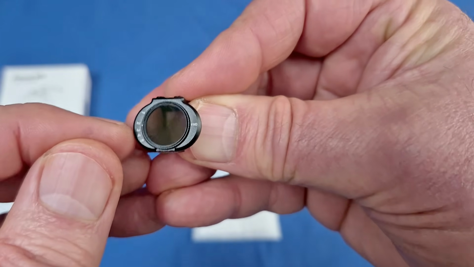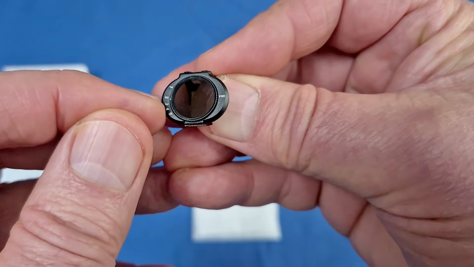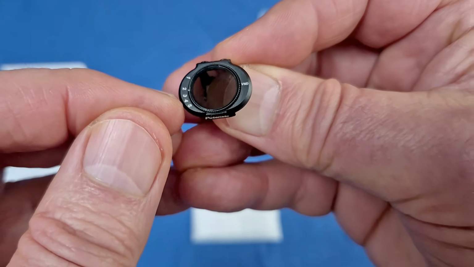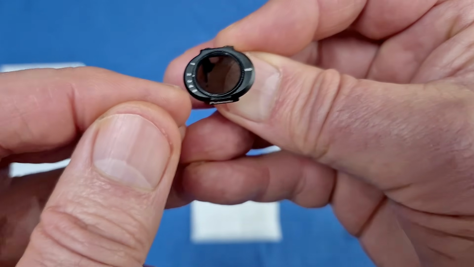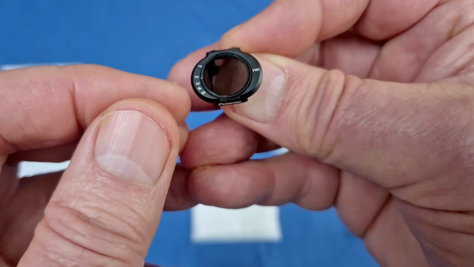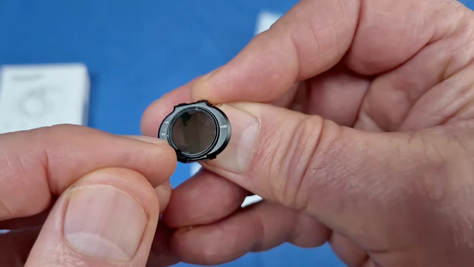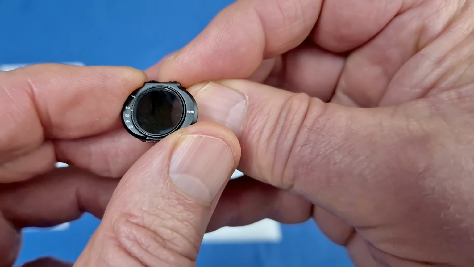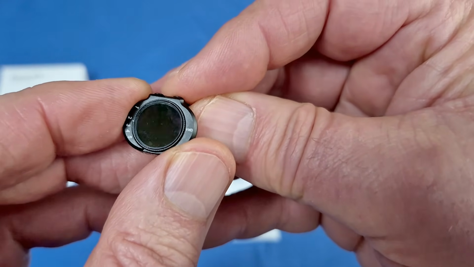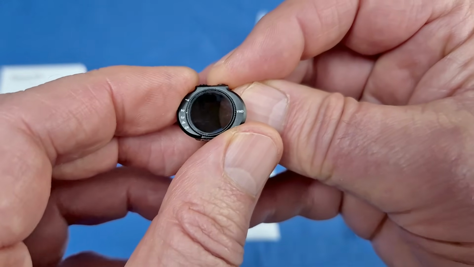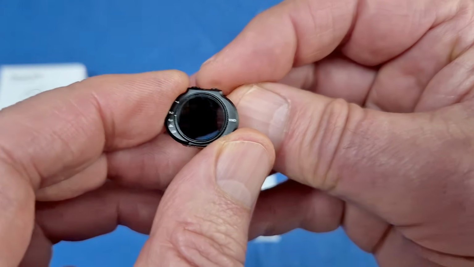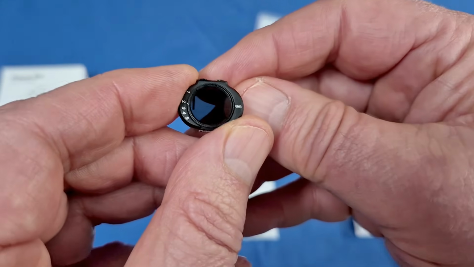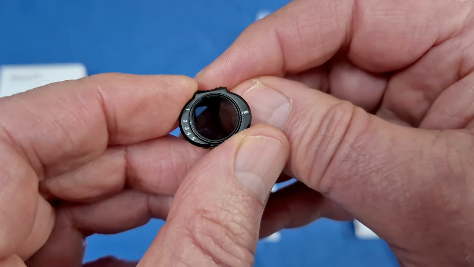Now, position 3 would be equivalent to ND8. You use that on the cloudy days, along with position 4 and 5. Position 4 would be on a partly cloudy day, and 5 on a bright and sunny day. So that would help, again, enable you to get more detail of objects, along with doing special effects such as motion blur.